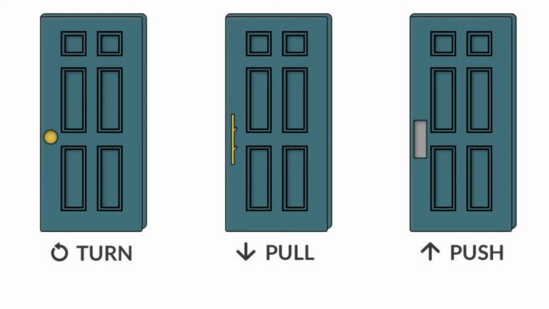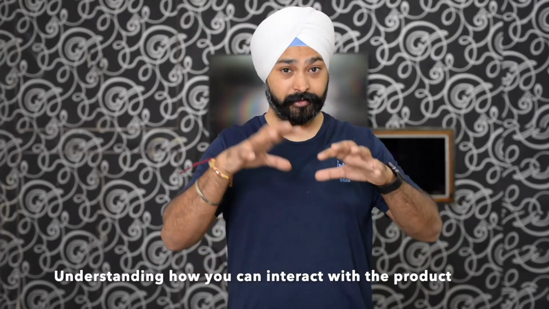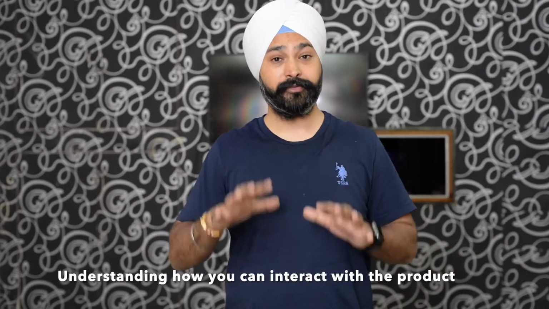This is an image of 3 doors, one with a knob, one with a bar, and one with plates. As a user, when I see those doors separately, they give me visual cues to enter the room. Either I have to twist the knob, pull the bar, or push the plates. Then only can I enter the room. So this is about giving visual cues, understanding how you can interact with the product. This is affordance at play in the physical world.